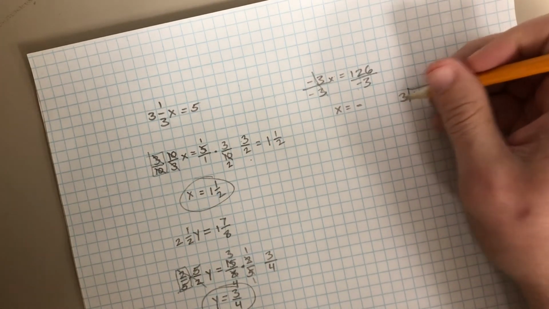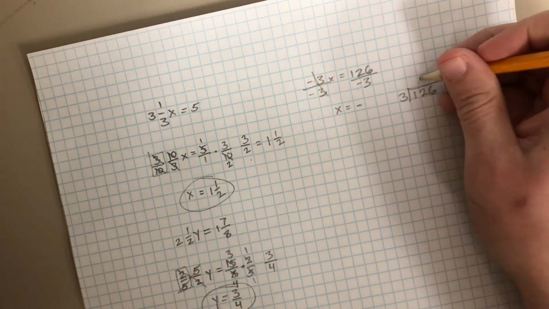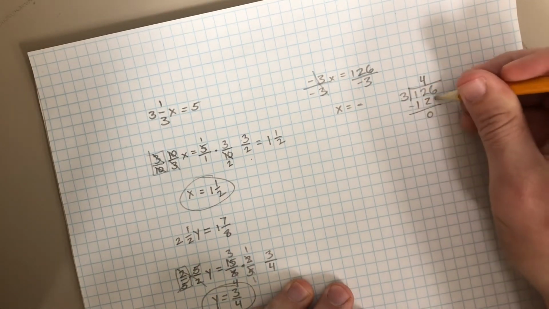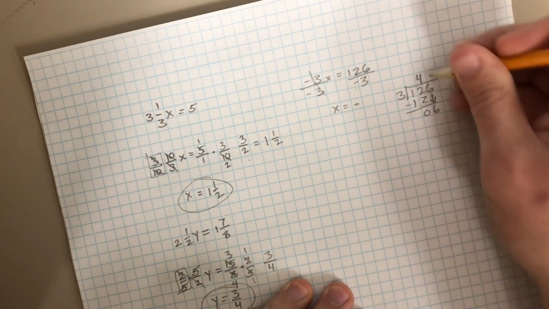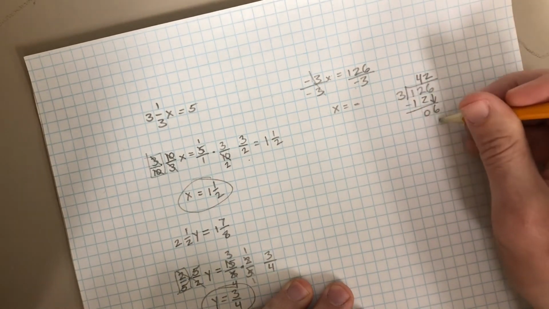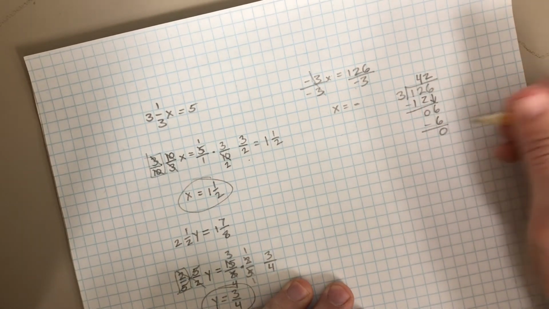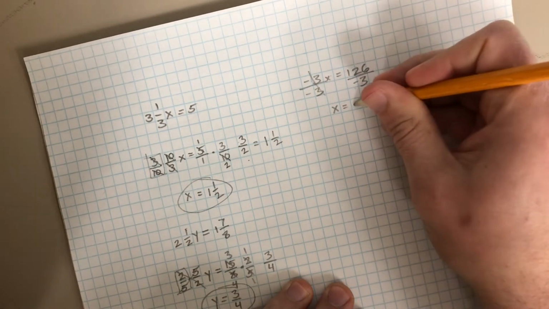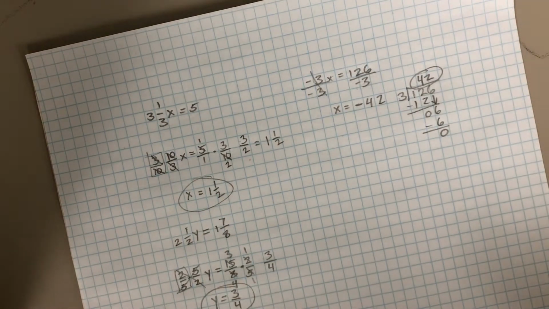So 3 goes into 1 0 times, 3 goes into 12, 4 times 3 is 12. Subtract, I get 0, bring down the 6, 3 goes into 6 2 times. 2 times 3 is 6. Subtract, I get nothing, nothing to bring down. So x equals 42, but it's a negative 42.